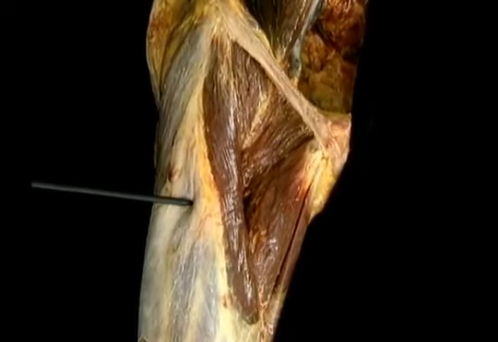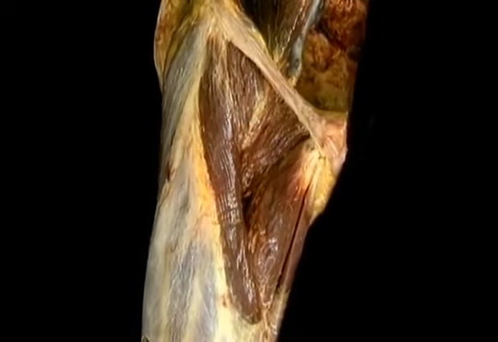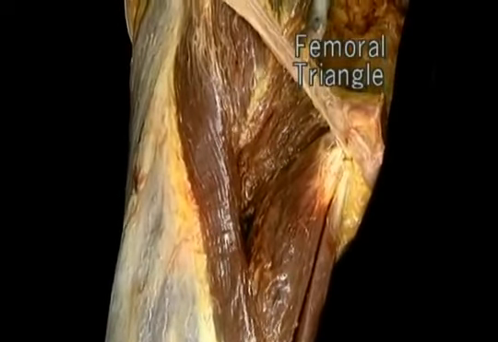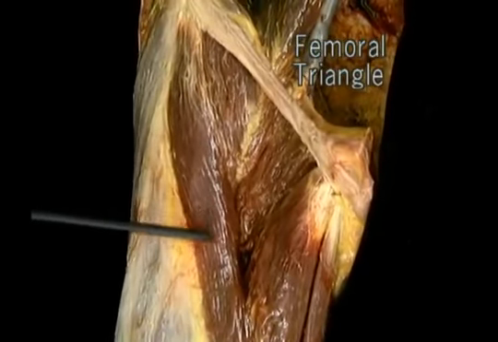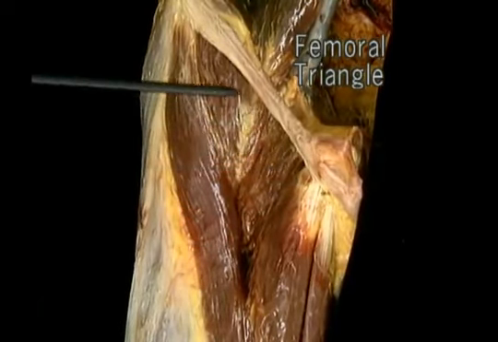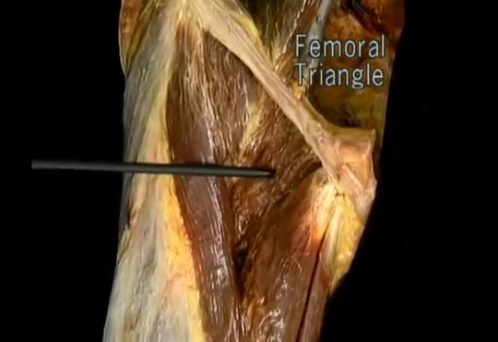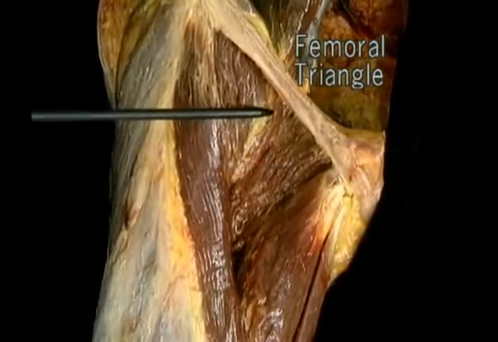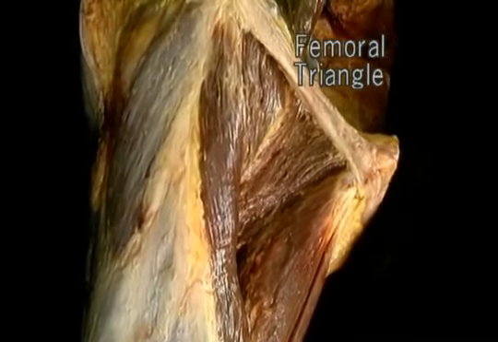Here the fascia lata has been left intact. Here it's been removed. The femoral triangle is the name given to this deep hollow. It's bounded by sartorius laterally, adductor longus medially, and the inguinal ligament above. In the depths of the triangle, pectineus, psoas major, and iliacus pass backward toward their insertions.